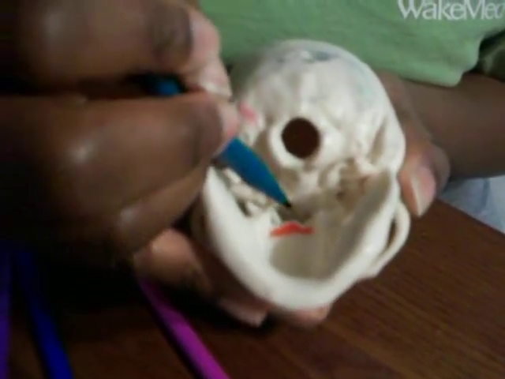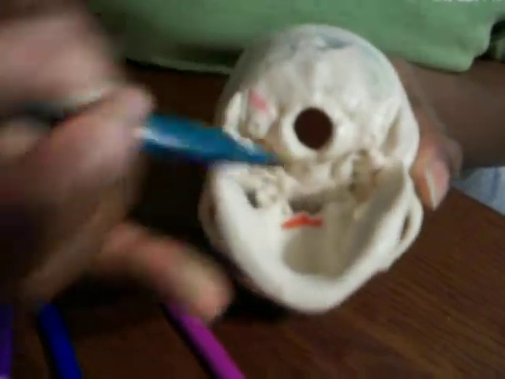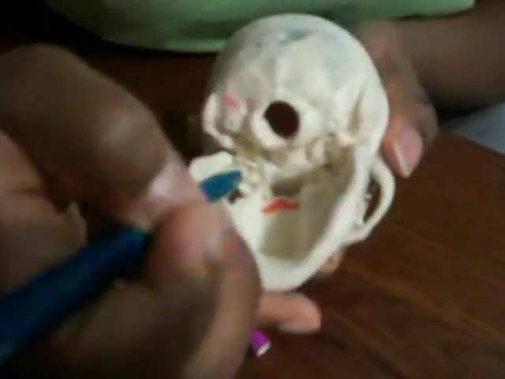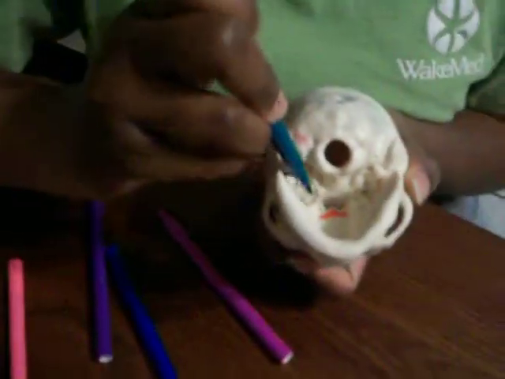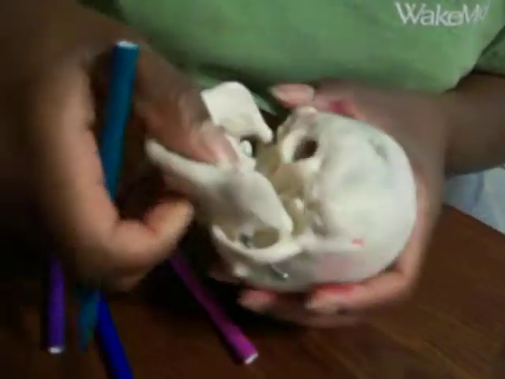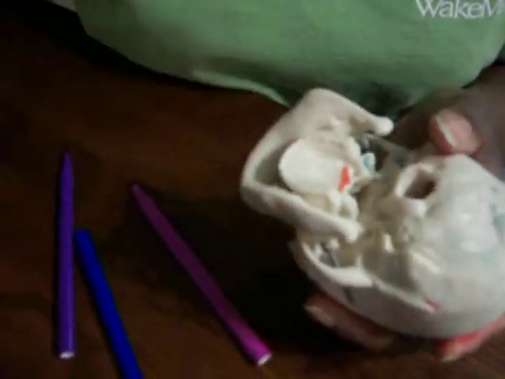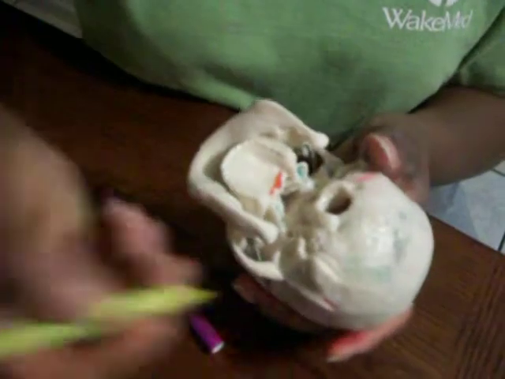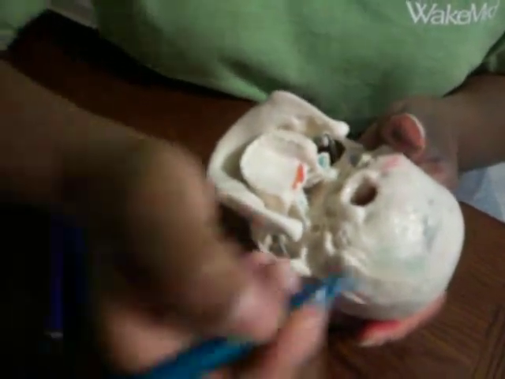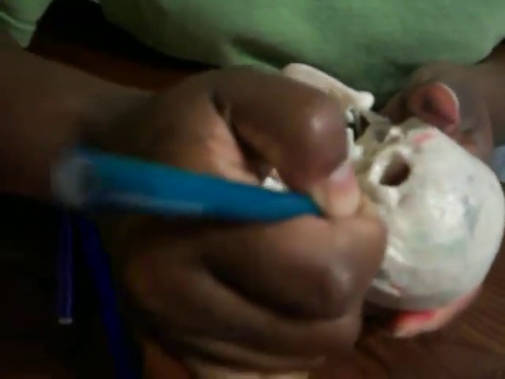Okay, this is the vomer bone, and on either side of the vomer bone is a sphenoid bone. These are the sphenoid bones, and I'm going to color it in green just so you can get a better look at it. The sphenoid bone is located here. And while we're here, I'm going to flip over to the side just so you can get a better view. This here, let me get a darker color. This here is a styloid process.